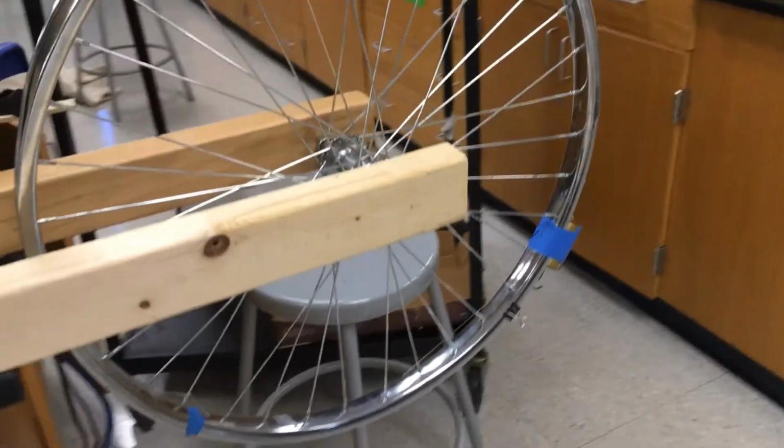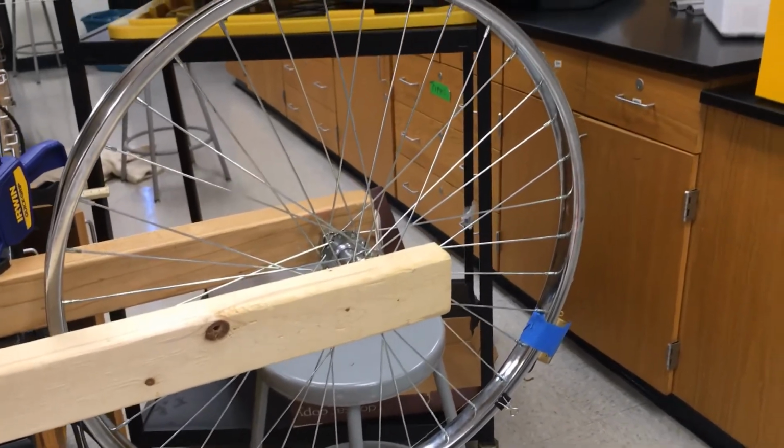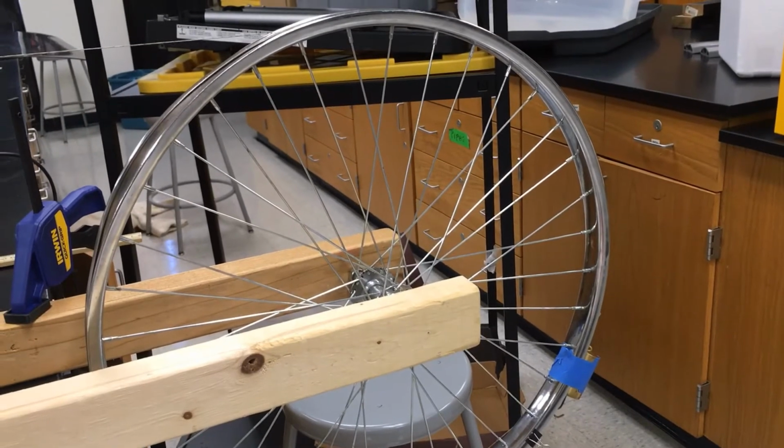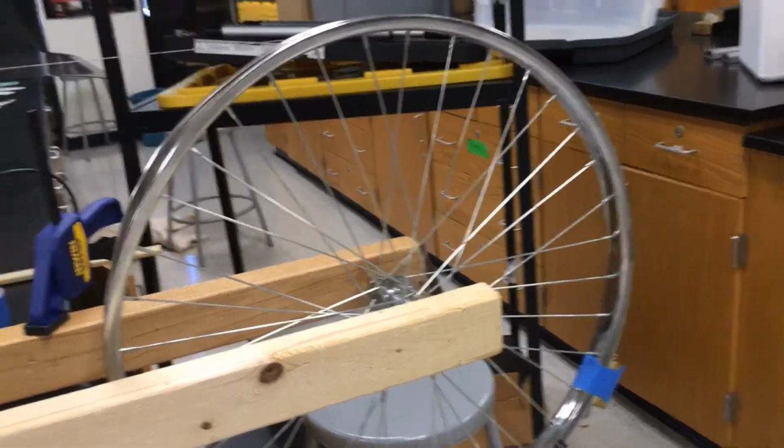And the mass is a 500 gram mass, which I'm going to do this analysis on paper here in a little bit on the computer. I think would be easier for you to see.